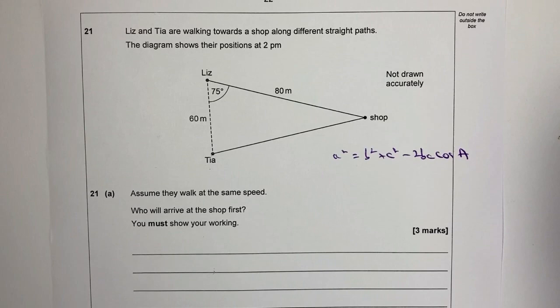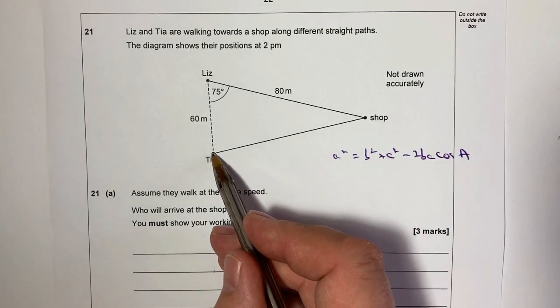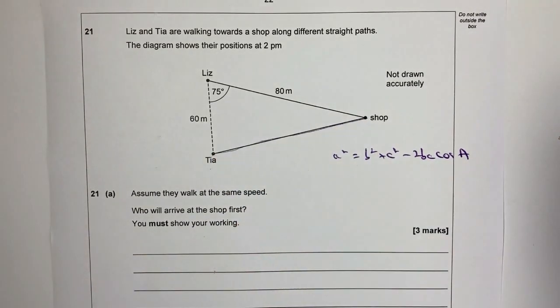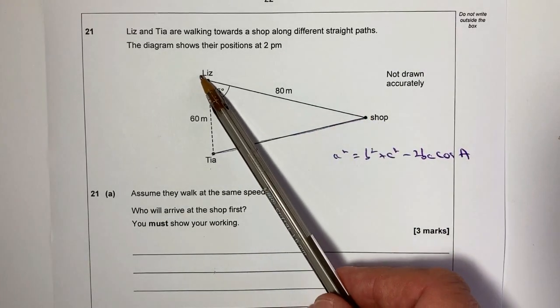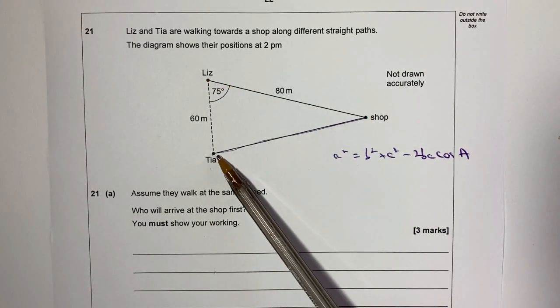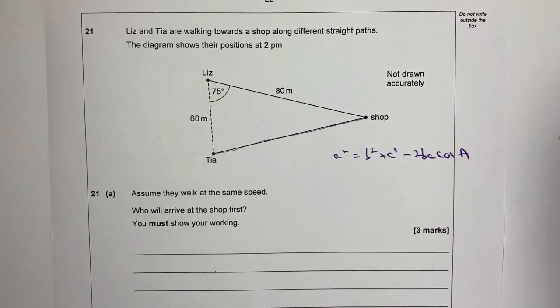Now the reason I've written that down is so that I can use all of this to plug in the information I need to show how far Tia is walking to the shop. So I need to know how far this particular length is, because don't forget the diagram is showing their position at 2 o'clock. Assuming that they're walking at the same speed, I know that Liz is doing 80 metres, and I need to know if this is more or less than 80 metres.